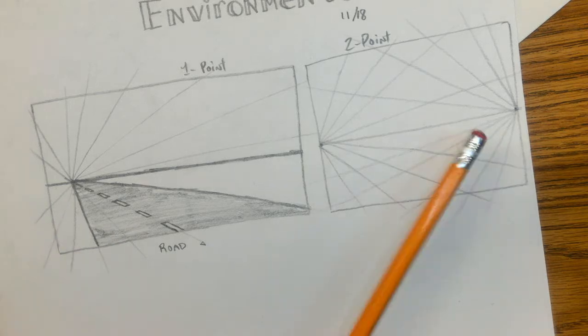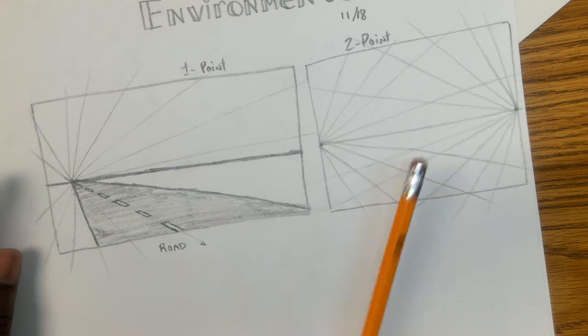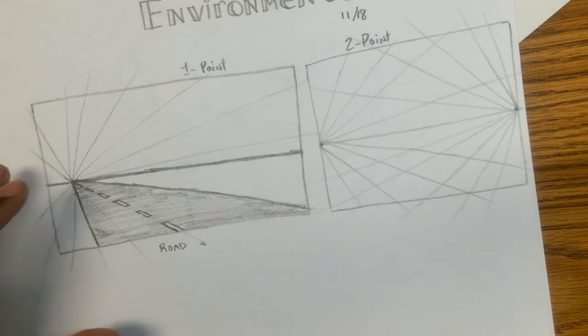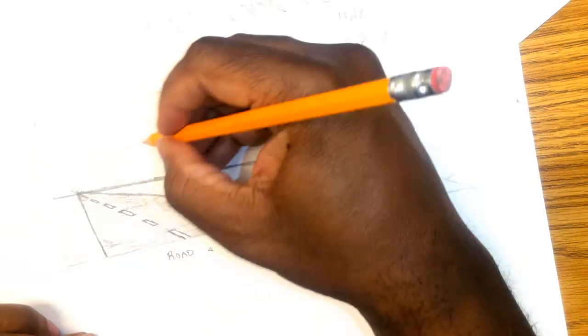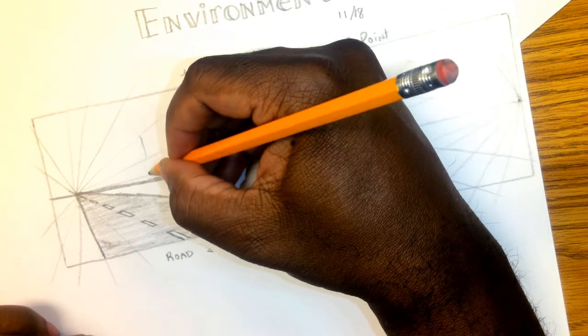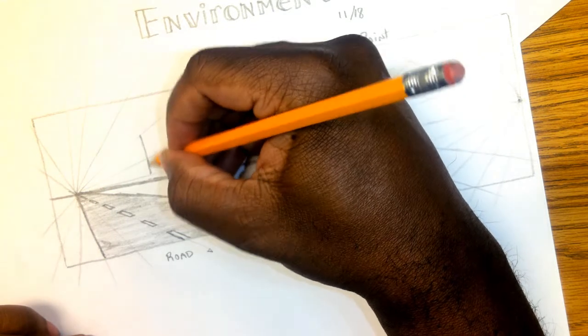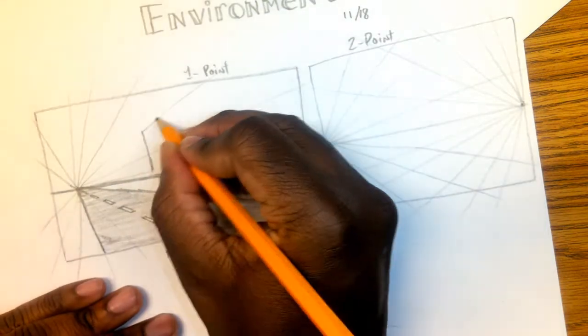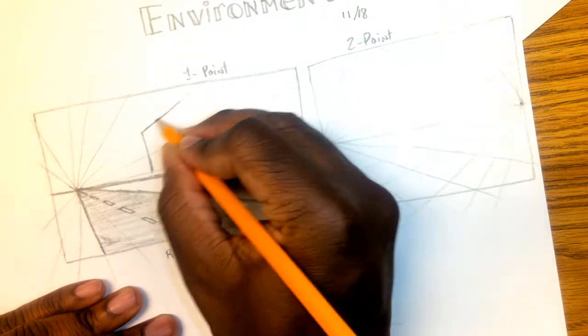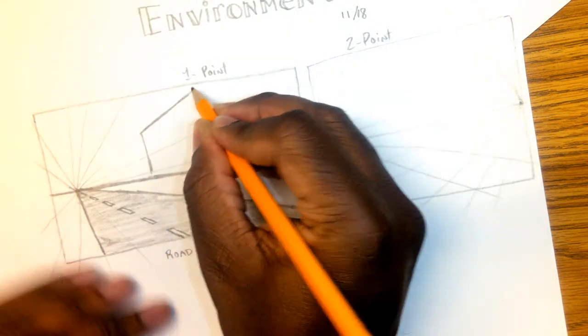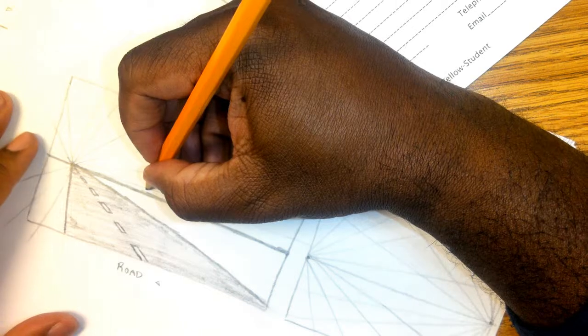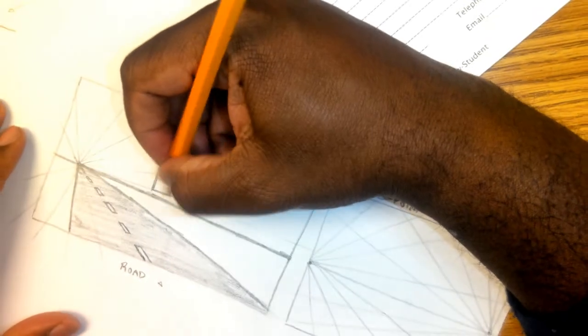We'll save that for the 2 point because that's really what 2 point shines. But let's try, say, a road sign. Once again, my top and bottom is going to delegate to my vectors here.